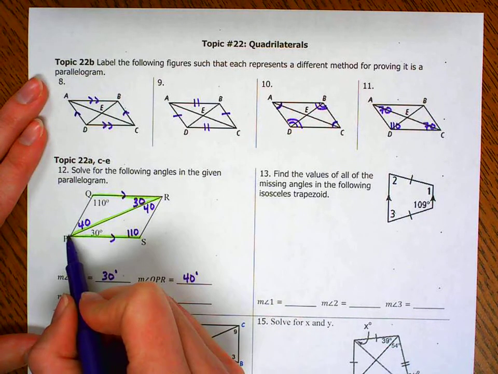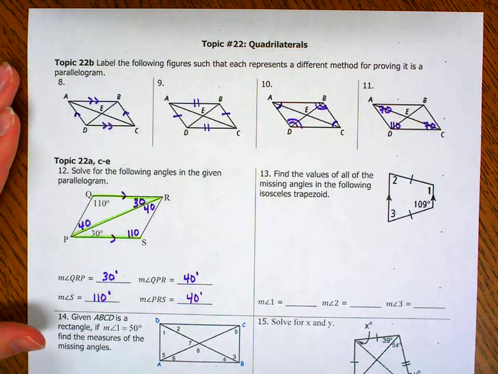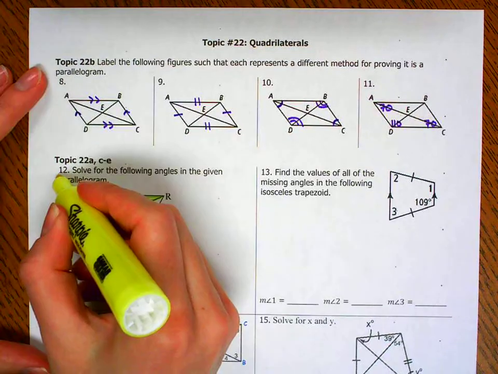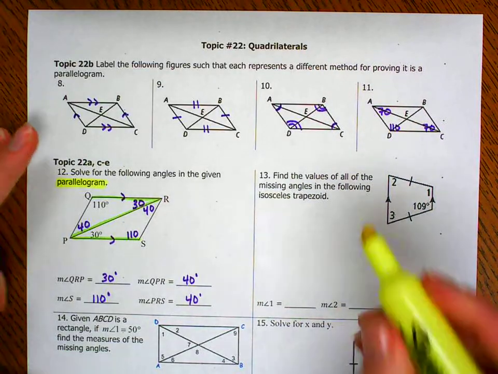PRS, so PRS, that's going to be 40 degrees. Okay, notice we had to tell you that this shape was a parallelogram. Let's look at number 13. Find the values of all the missing angles in the following.